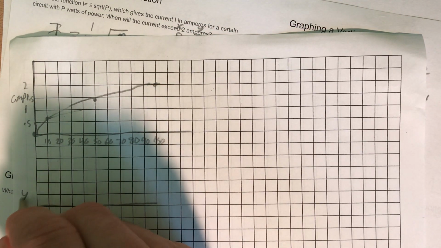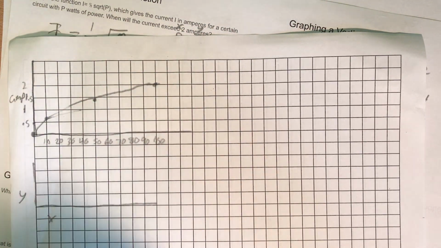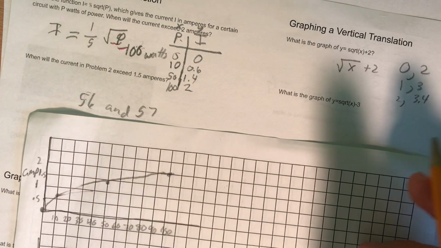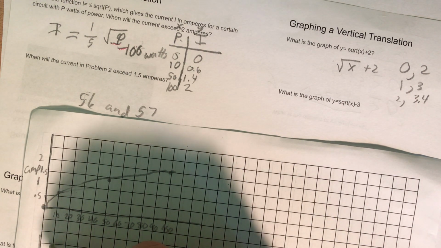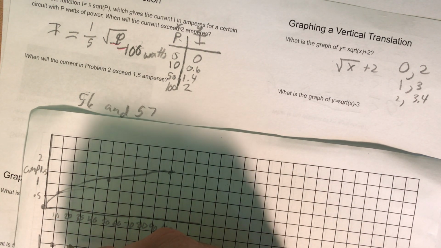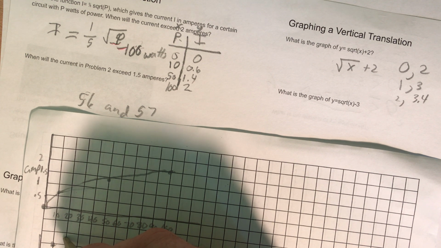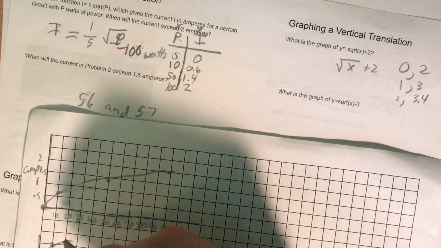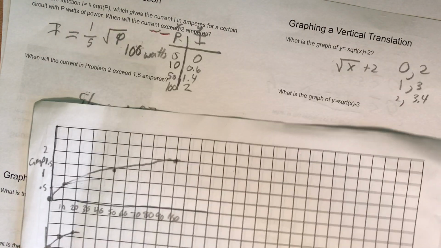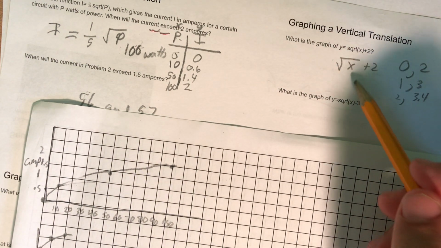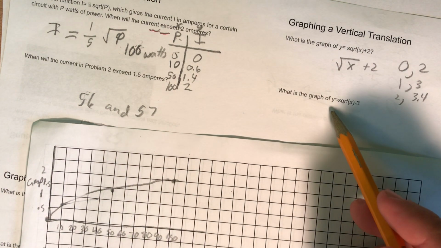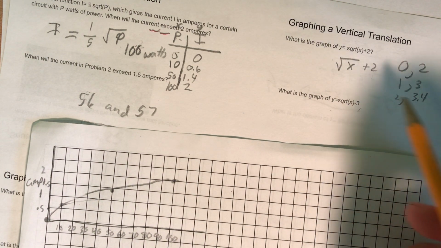Your x's, your y's. Probably just going to go up by 1, so you get 2 here. With 1 you get 3. With 2 you get 3.4. So you'd have something going on like this. Okay, basically what this vertical translation is showing you is this number adding on here is going to shift it one way or the other. If I had to guess, this one's going to be 3 below when you put it in.